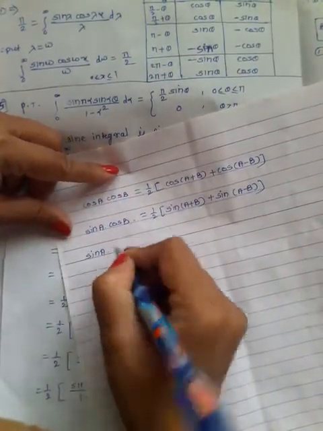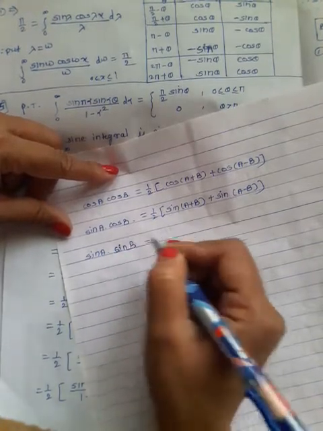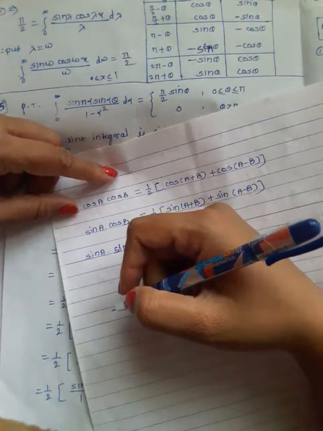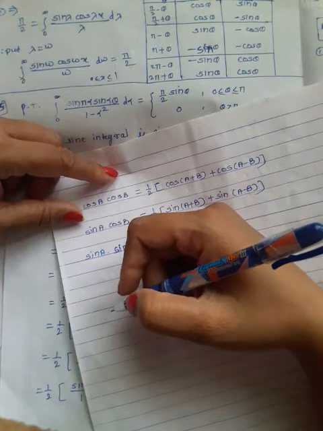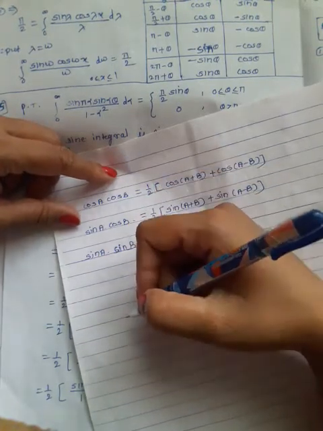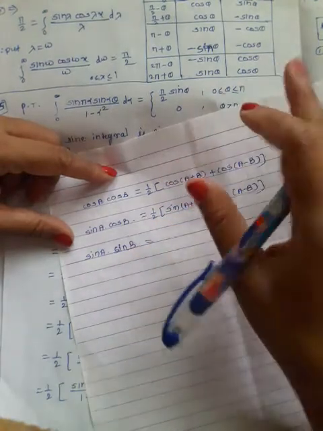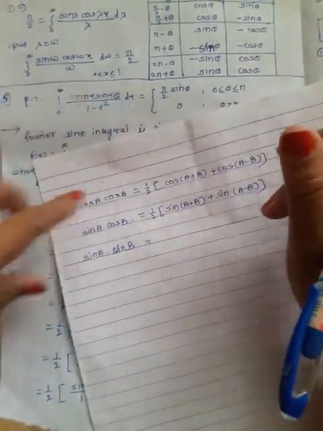Sine a sine b. Remember, in mathematics you have to mug up all the basic formulas, whether they come from derivatives or integrations or such types of algebraic formulas. There is only one way to mug up all the formulae: just write down all the formulae repeatedly, 1 to 2 times.